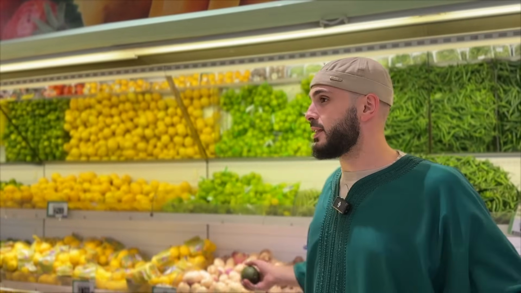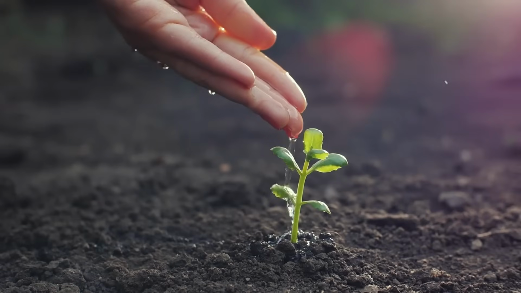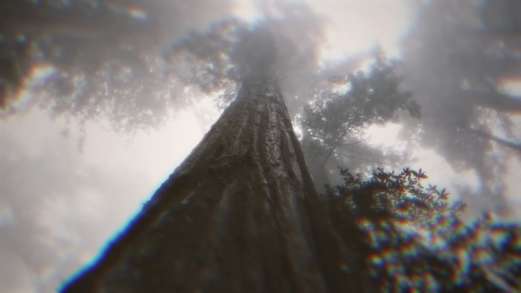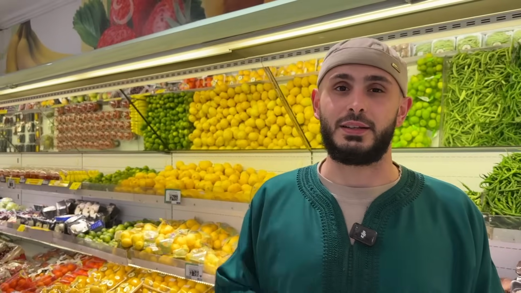Whenever you go to the shop, just remember that everything you see started from a seed that then was fed with a bit of water on the same soil, and from it sprouted trees, some of them the size of buildings, which are all picked off and imported from every corner of the earth so that you have all this variety. Subhanallah.